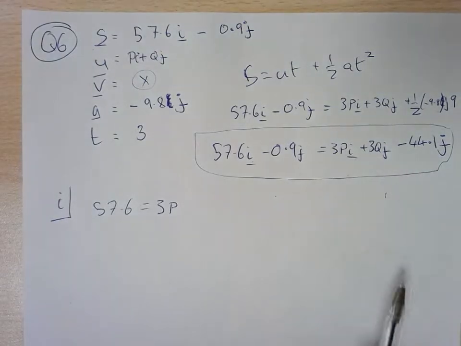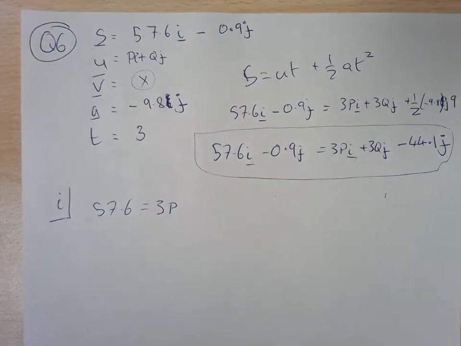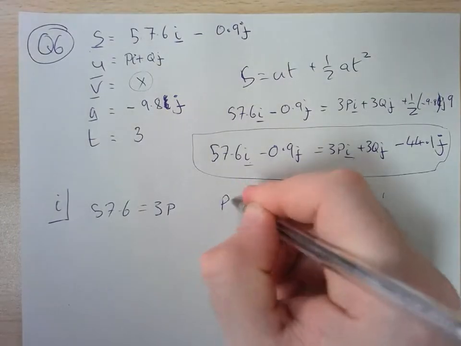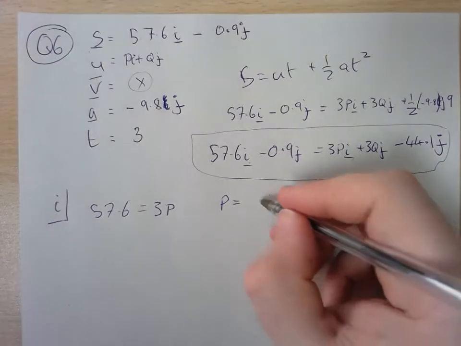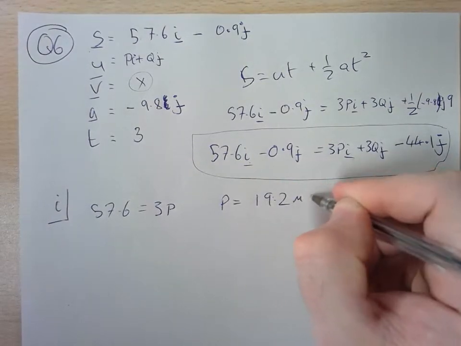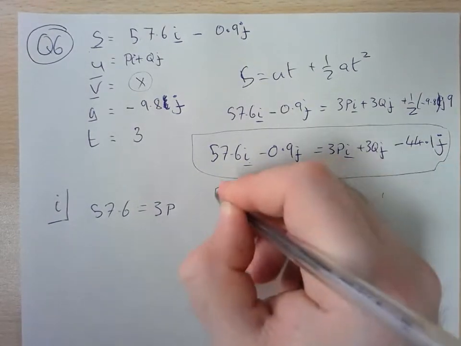There's some i's, all these other ones are j's. Because horizontal and vertical are at right angles to each other, we can treat them separately. So we get P equals, we're going to do our 57.6 divided by 3, which gives us an answer of 19.2 ms to the minus 1. So there's P.